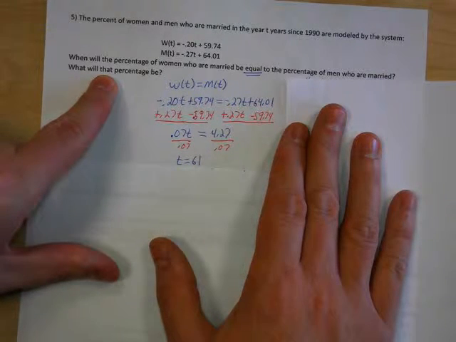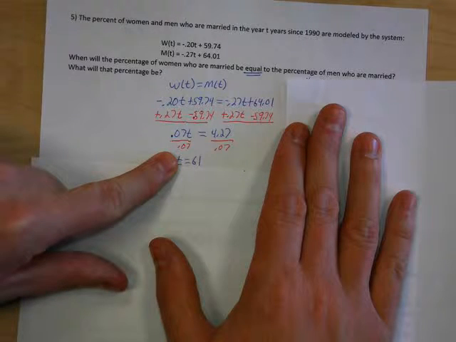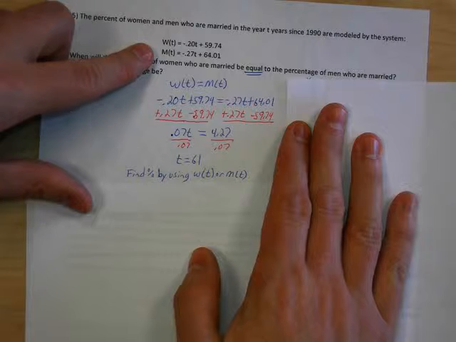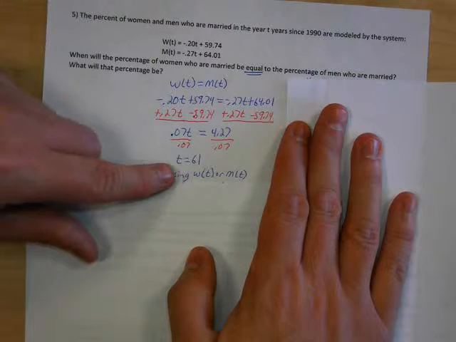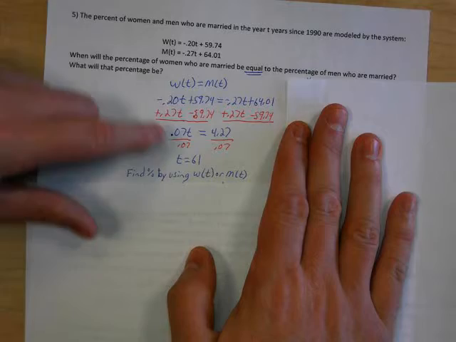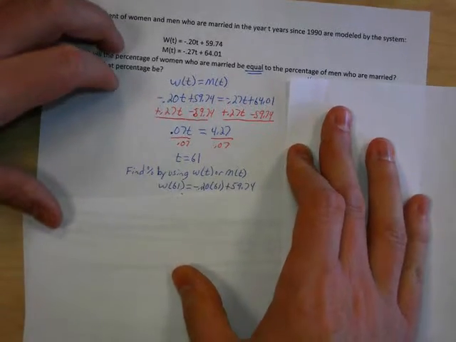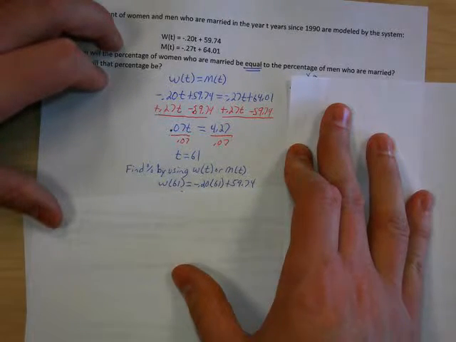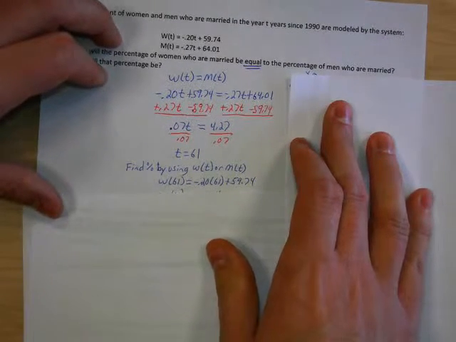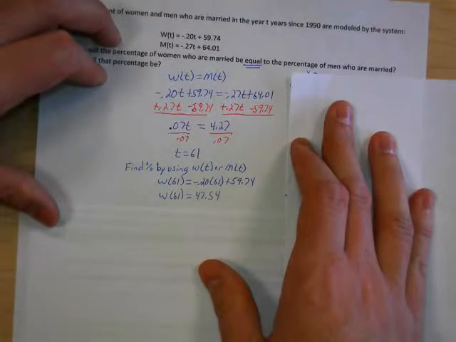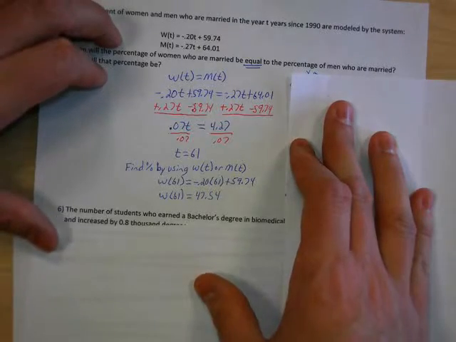Now, what will the percentage be? You need to substitute 61 into either of your equations for T. To find the percentage, it's kind of like finding the y value. We found x, now we've got to find y. This is the word problem case of it. We're going to use either of the equations. I just used W of T for mine, so put 61 in for T. W of 61, evaluate that, and you get 47.54.